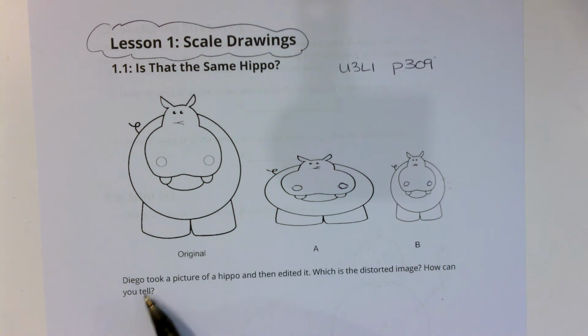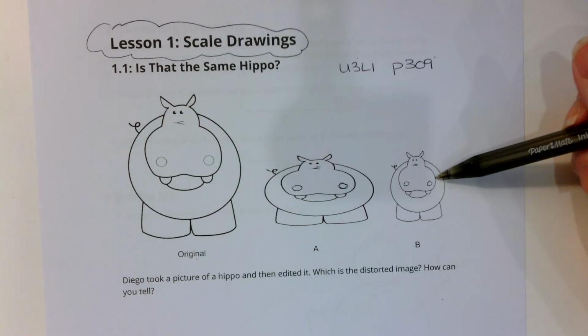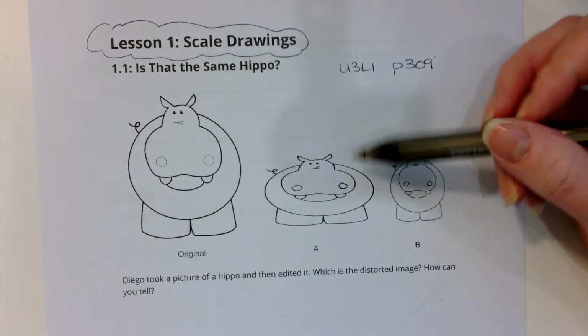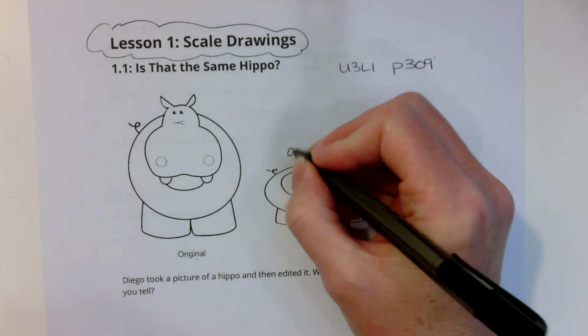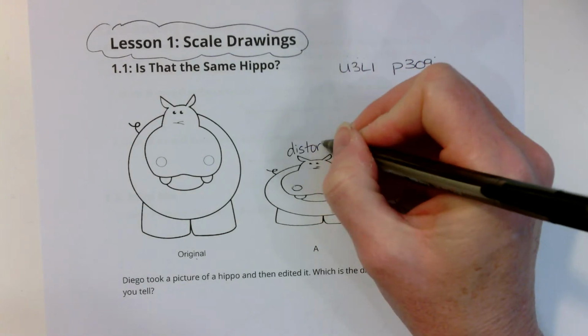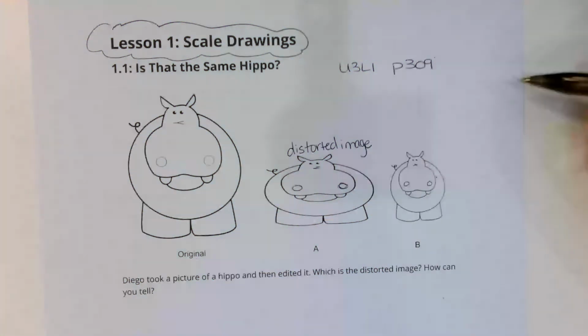It says Diego took a picture of a hippo. That would be the original hippo on the left, and then edited it, which is the distorted image. How can you tell? I'm looking at hippo A and hippo B, and I'm looking for the one that's distorted. We might recognize that would be hippo A. This is the distorted image, and this is the non-distorted image.